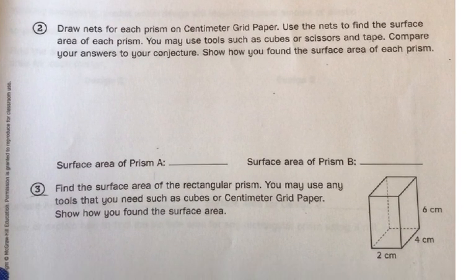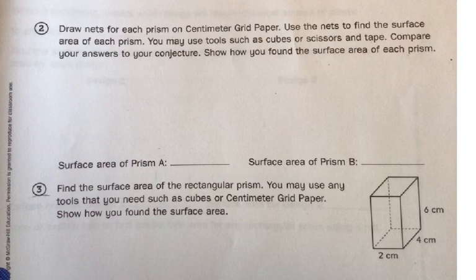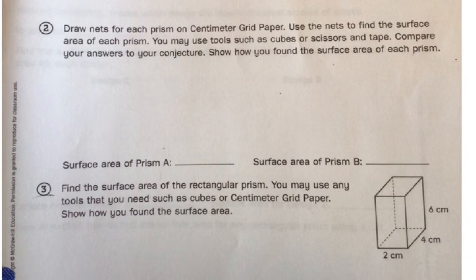Number 2 says, draw nets for each prism on centimeter graph paper. Use the nets to find the surface area of each prism. You may use tools such as cubes or scissors and tape. Compare your answers to your conjecture. Show how you found the surface area of each prism. So we're going to do this together, okay?